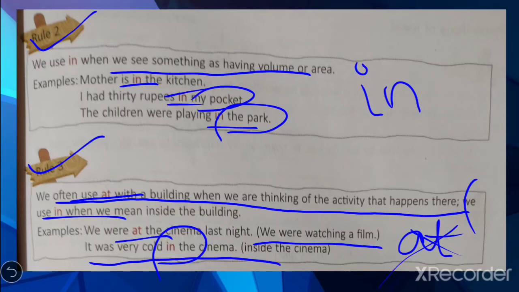In rule number 2 we have seen that when we see something having volume or area, for that we have to use in. In rule number 3 we have learned that when you are talking about only a particular building and activity, for that we have to use at. But what's happening inside the building, for that we have to use in. Now we'll move to rule number 4.